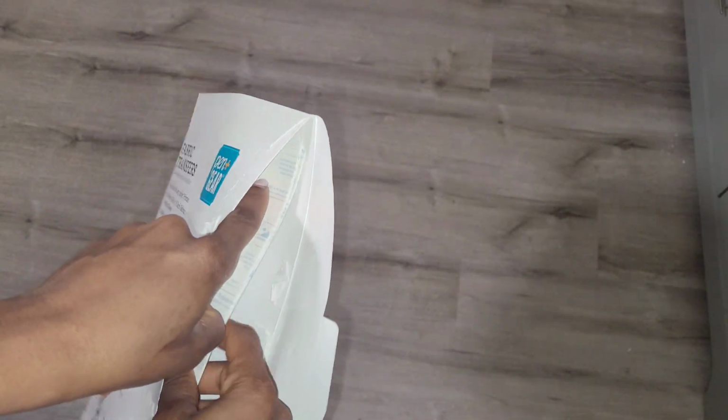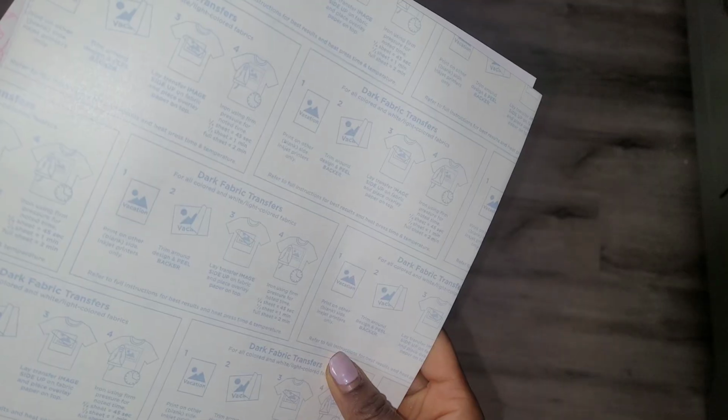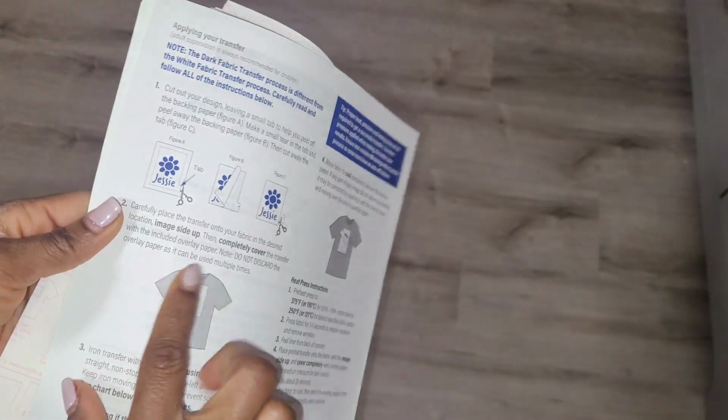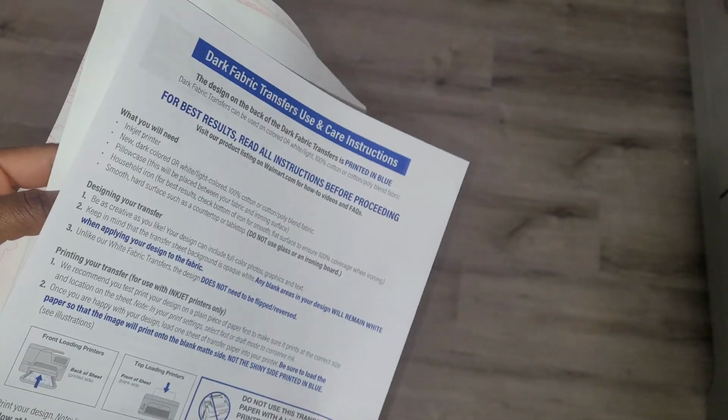So you have two types of sheets, the white transfer sheet paper and the dark one. So this blue, the one with the blue background, is for the dark fabric, and the one with the red background, as you can see, is for the white fabric. So just showing you so you know the difference, right? So whenever you're ready to print, we'll be using our dark fabric, because I'm working on a black color sweatshirt and a gray color sweatshirt. So I think I'm just going to be using the dark fabric transfer.